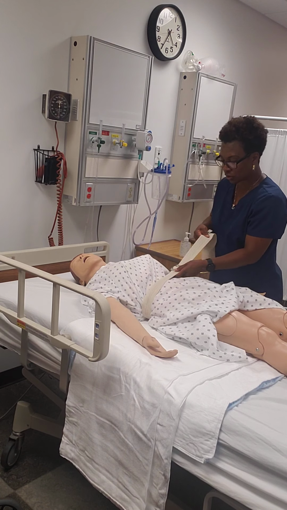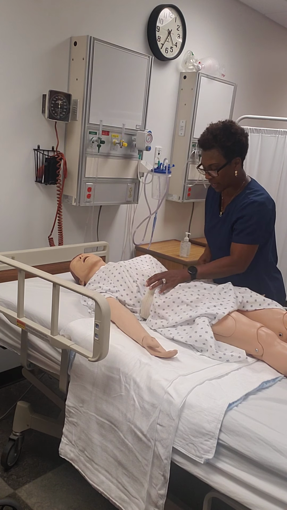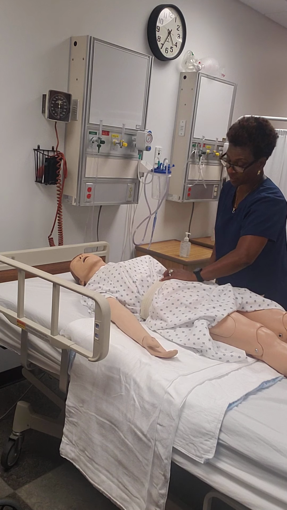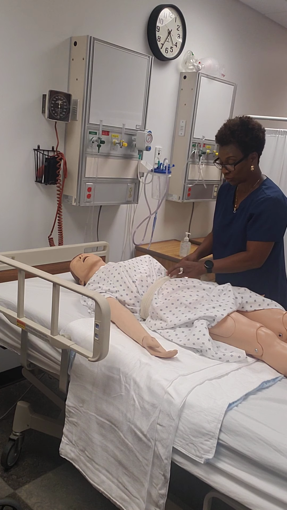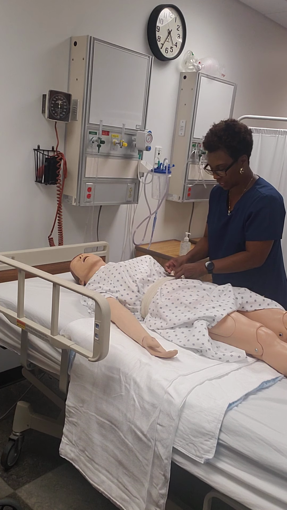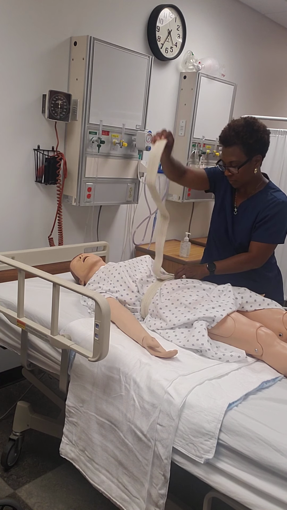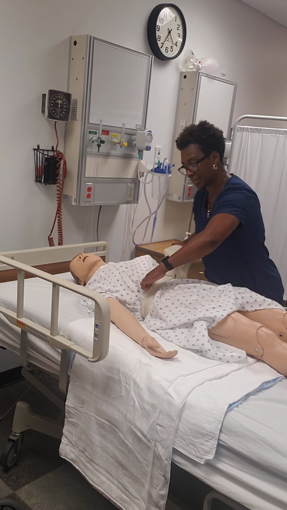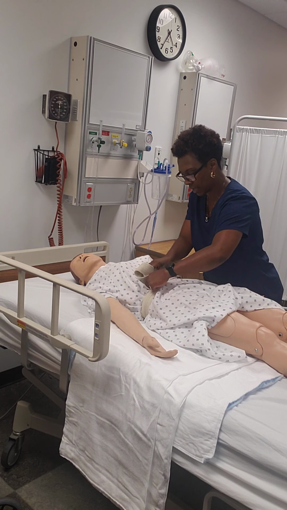Okay, so I'm just putting this belt on while the patient is laying down, just to protect me, because this patient is a total flaccid patient. Okay, all right, so we got that on. It's nice and tight, just like I showed you guys.